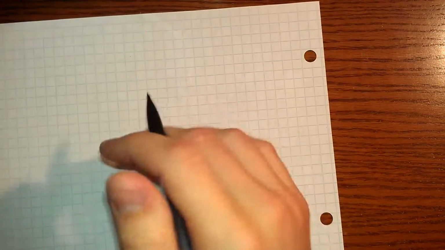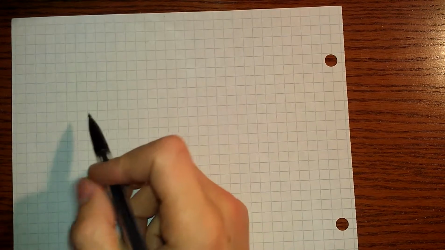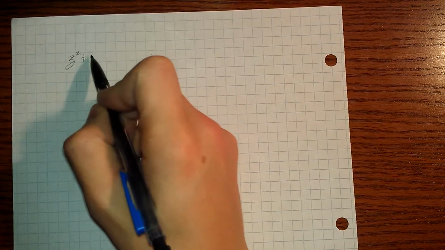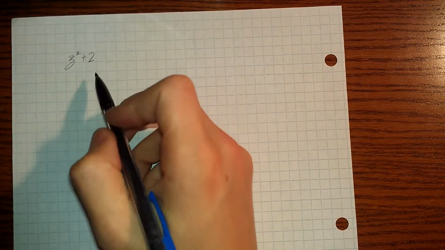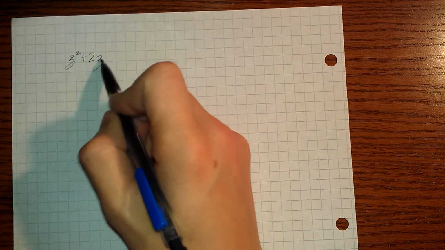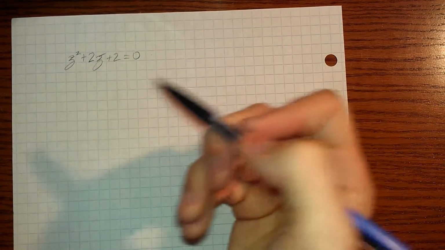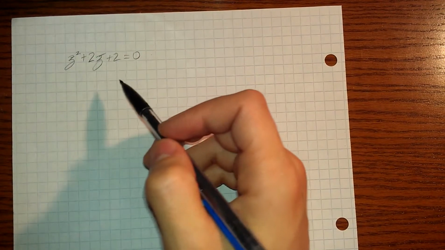Alright, this is going to be a tutorial on factorizing over the complex field, and to show this we're going to be using an example. The example is going to be z squared plus 2z plus 2 equals 0. We're going to factor this over the complex field.